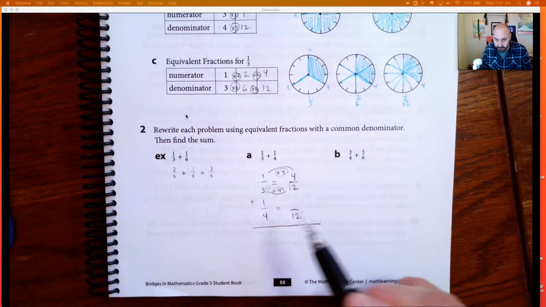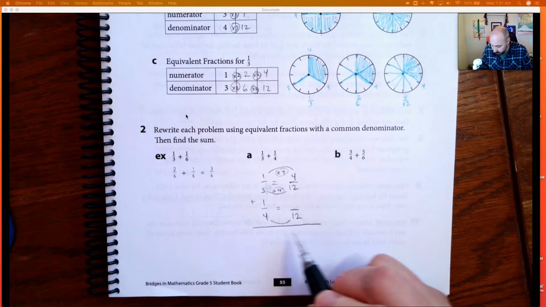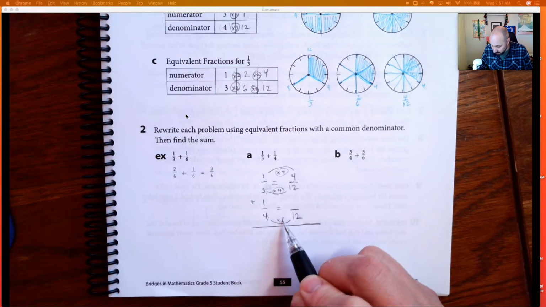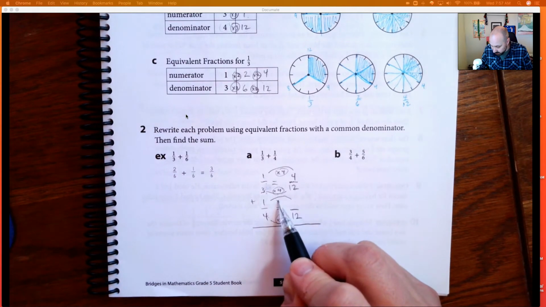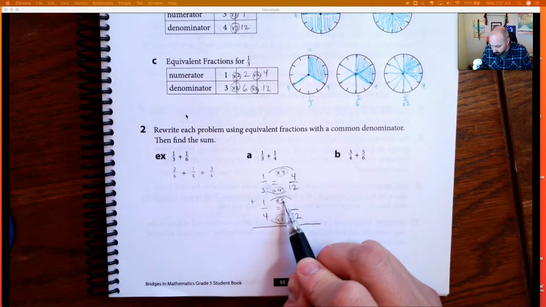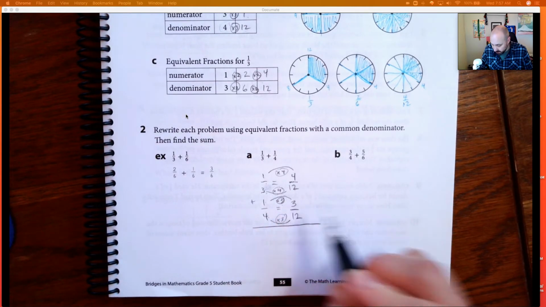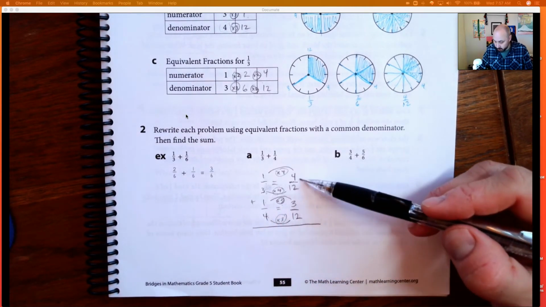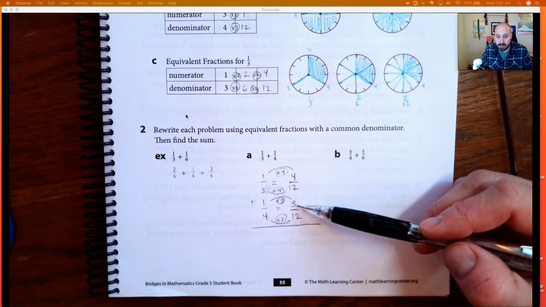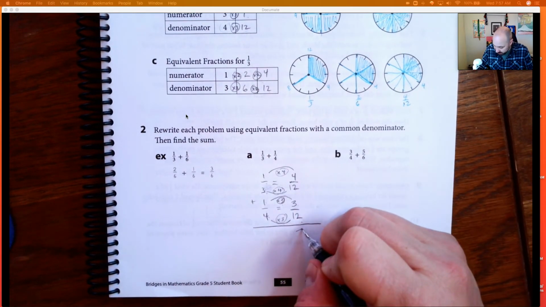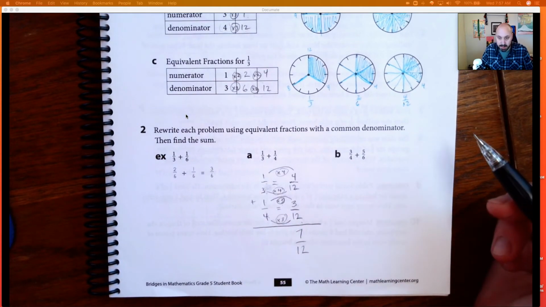All right. Now 1/4, how do we change the 4 to a 12? Well, we multiplied by 3. So whatever you do to the bottom, you've got to do to the top. So we're going to multiply the numerator by 3, which is 1 times 3, and that's 3. Now we can easily add the 2 fractions together. 4 plus 3 is, good, 7, and the twelfths stays the same.